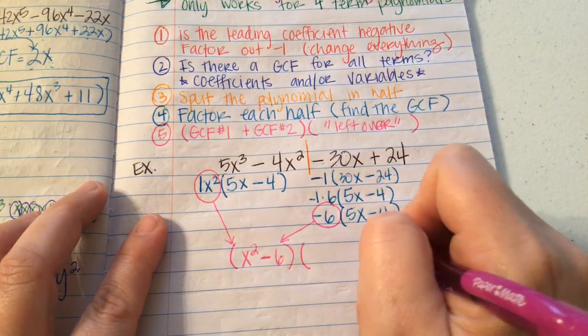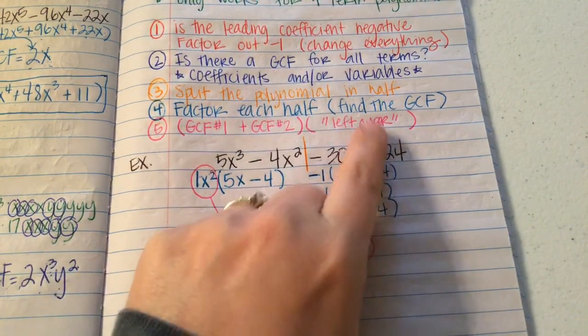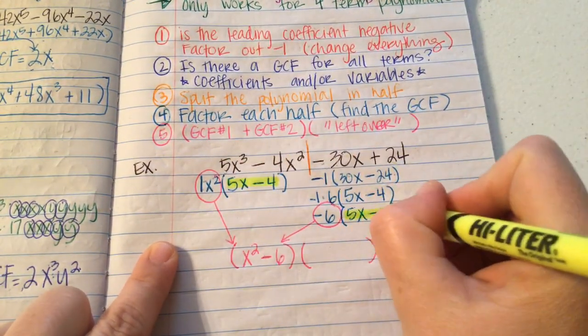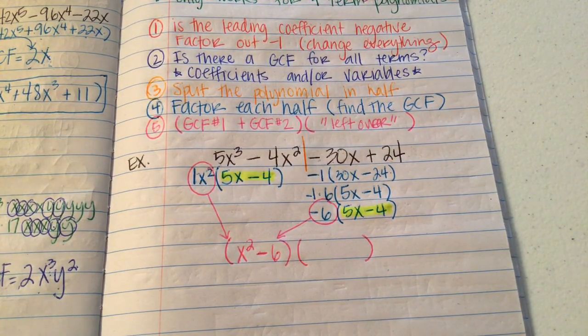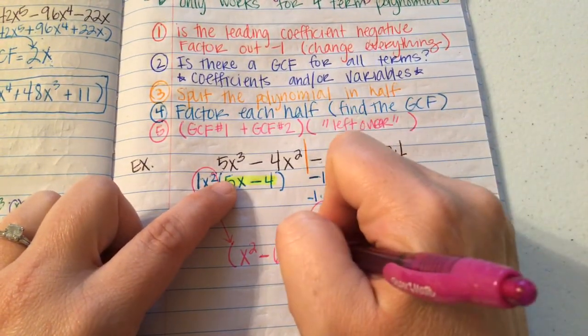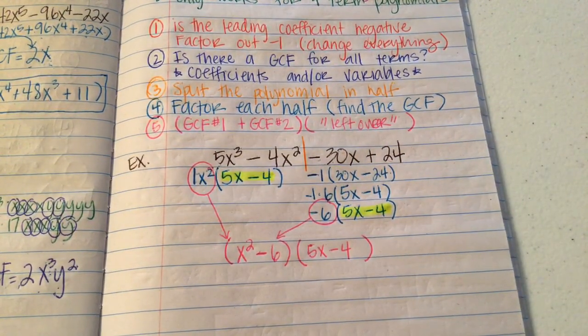And then what happens, if you notice, it says up here the leftovers. When we factored out the GCF, our leftovers, what remained, what goes inside the parentheses still, matches. And since they match, I know that I did it correctly.